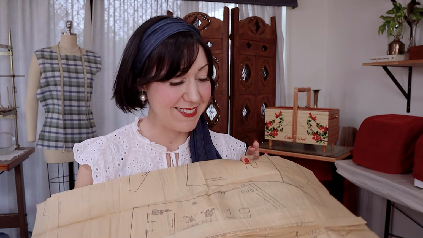Failing any information on the back envelope, your next place to go looking is actually on the tissue paper itself. If you unwrap your tissue patterns, you might actually find this information printed on one of the pieces. Usually start with the center front bodice section, because that's usually pattern number 1, right? That's where you start from, front bodice, but it could be anywhere, but that's where I would generally start looking. And if you're lucky, you might find something printed on here, like right here.